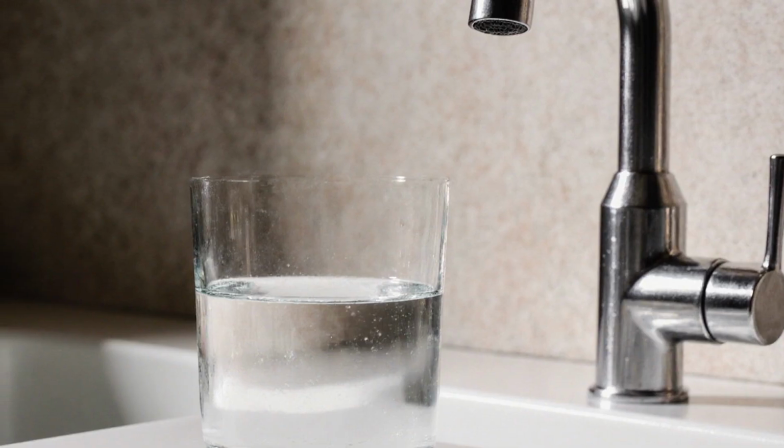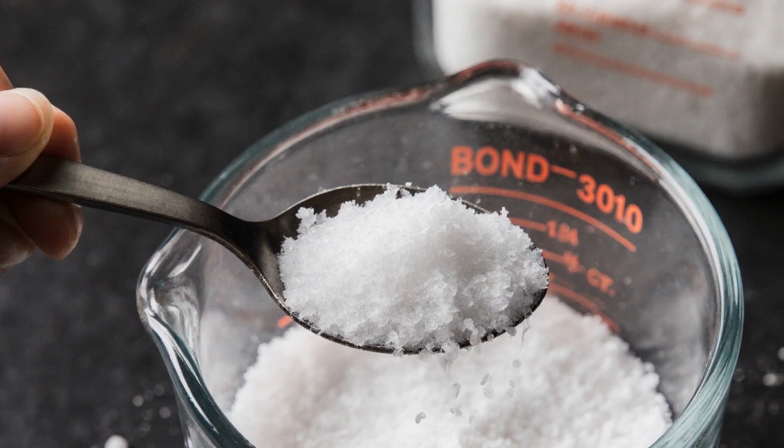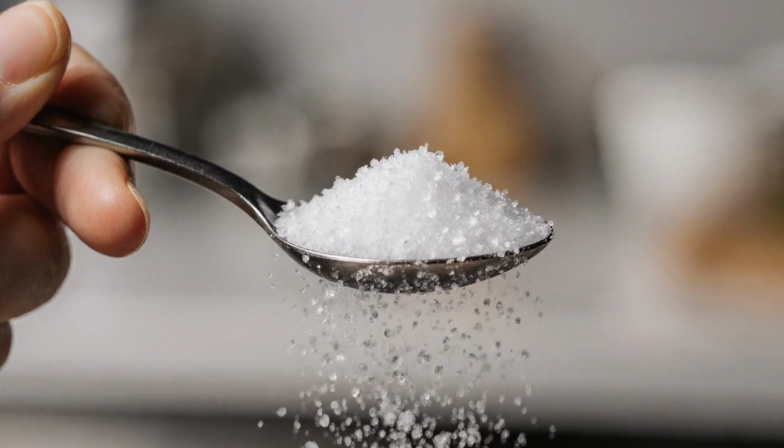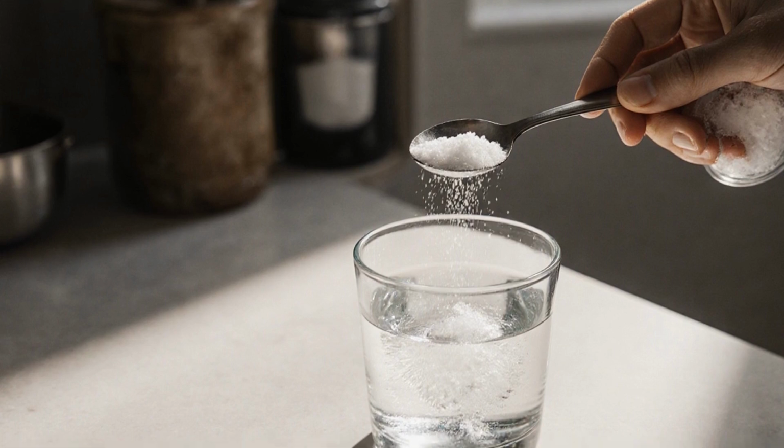Prepare a glass of water for salt addition. Measure out 3 to 4 spoons of salt. Visually confirm the measured amount of salt. Add the measured salt to the glass of water.